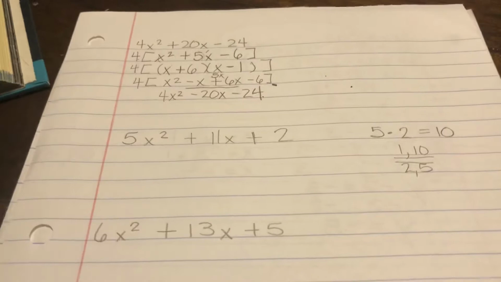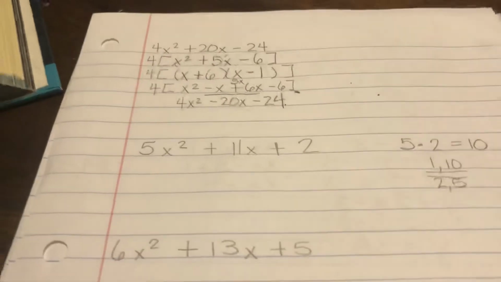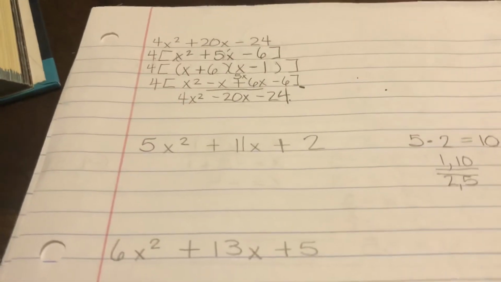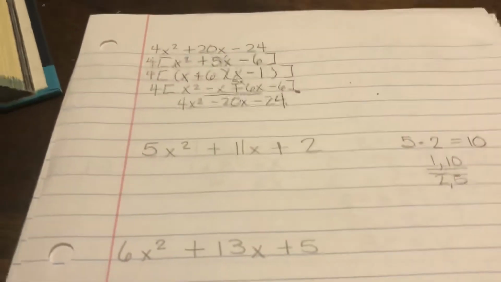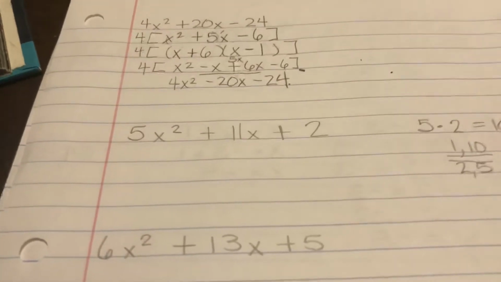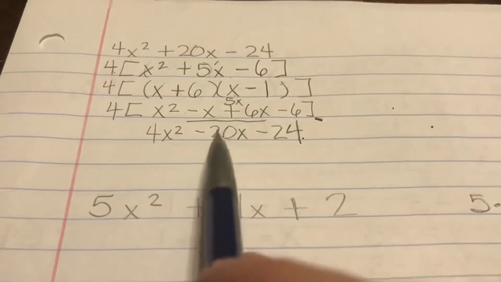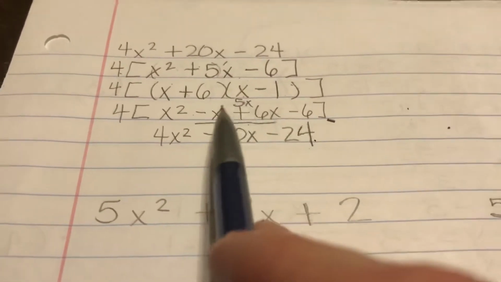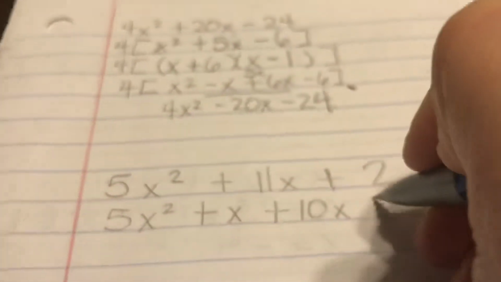What I'm going to do is basically write out what it looks like after you FOIL it, and I'm going to group it. In some cases this is sometimes kind of like a guess and check, but because I have some background knowledge, I'm going to use that. So I'm going to break this 11x down into these two outer and inner numbers. So I'm going to do 5x squared plus x plus 10x plus 2.